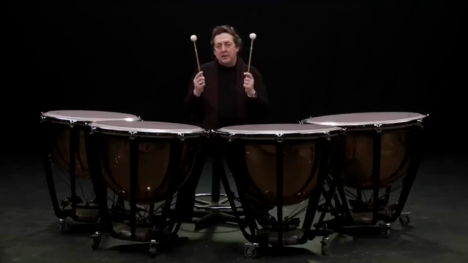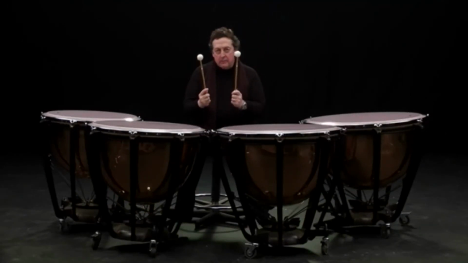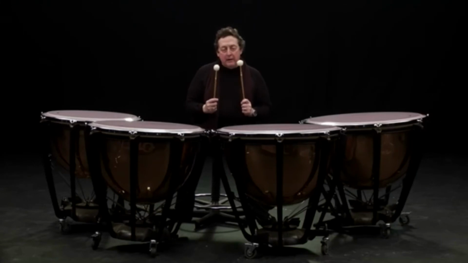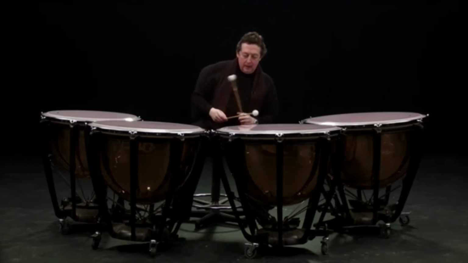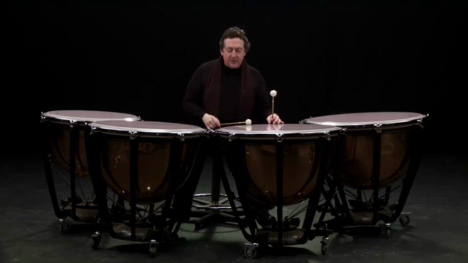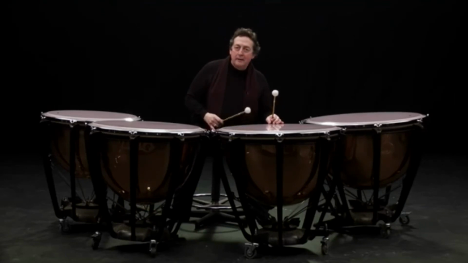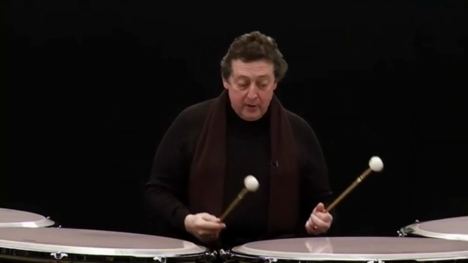Now, I'm going to take one pair of sticks and show you how you can make a variety of sounds with just one type of stick. If you play near the edge, you get a thin but very clear sound. But you don't get a lot of tone. You get the pitch, but not a lot of tone.